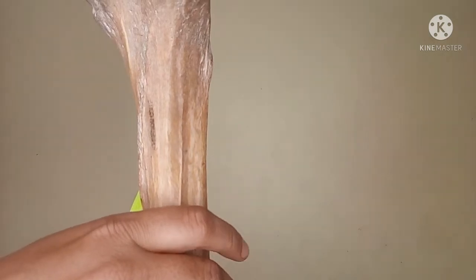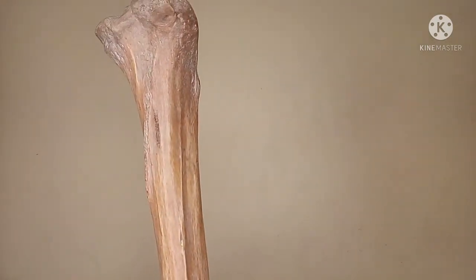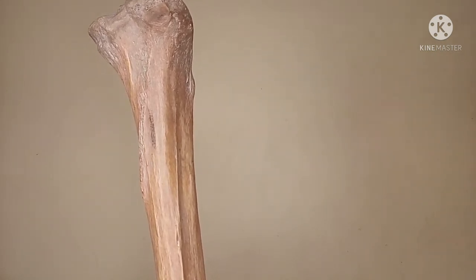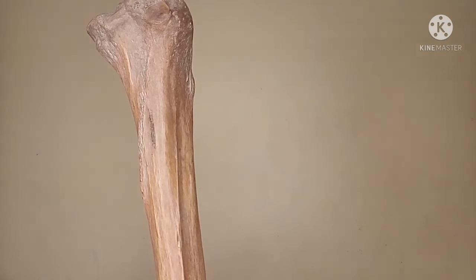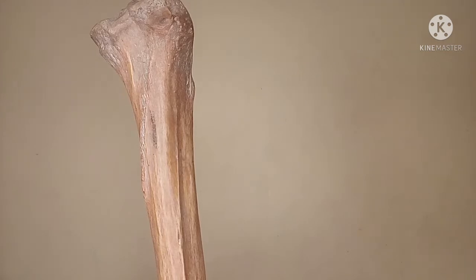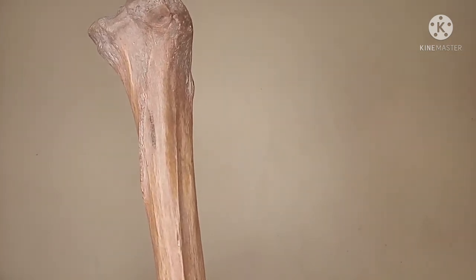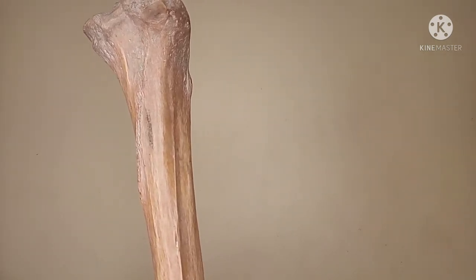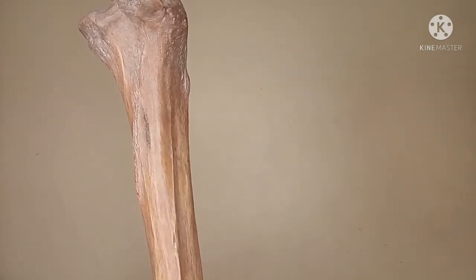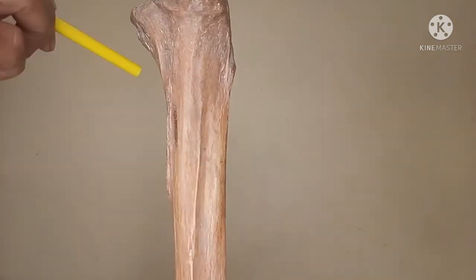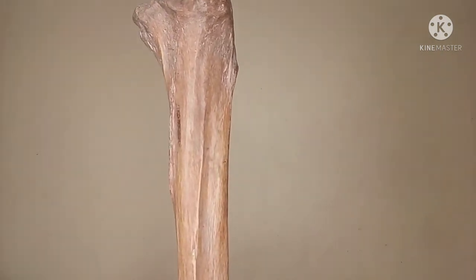Now the blood supply. The nutrient artery to the tibia is the largest nutrient artery in the body. It is a branch of the posterior tibial artery which enters the bone on its posterior surface. Now the clinical aspects associated with the tibia. The upper end of the tibia is one of the commonest sites for acute osteomyelitis.